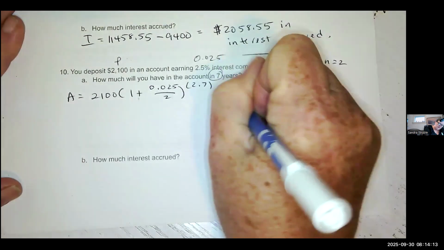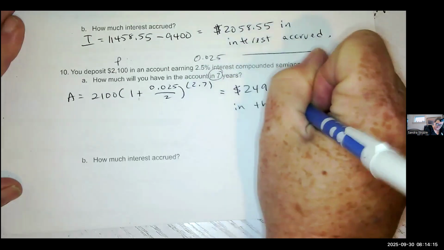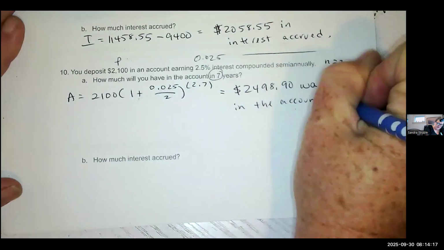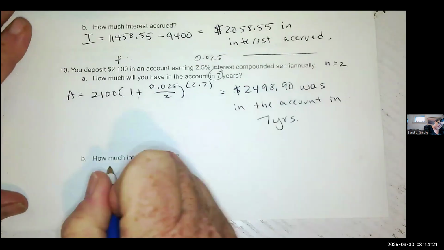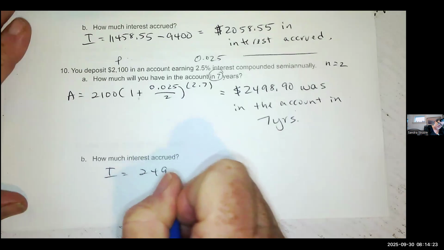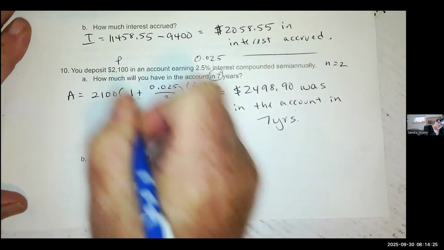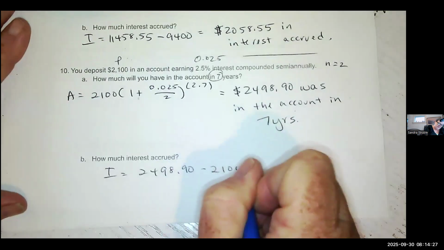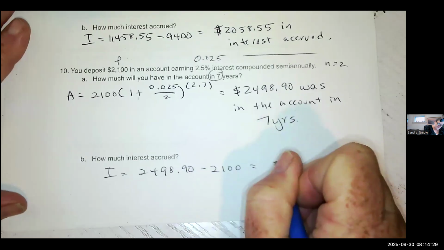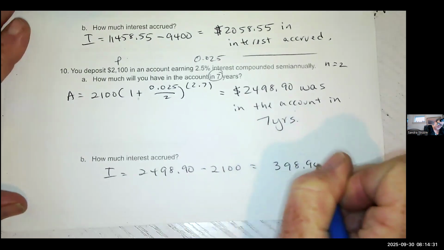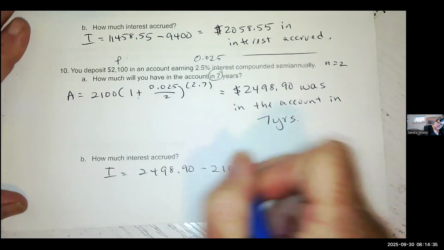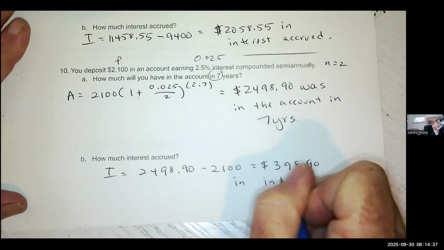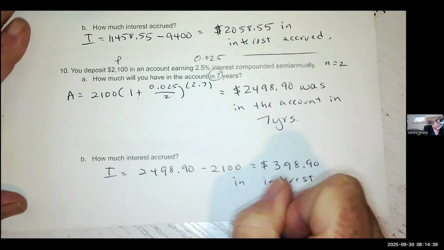That was in the account in 7 years. Interest accrued, the ending amount minus the beginning amount. So $398.90 in interest accrued.